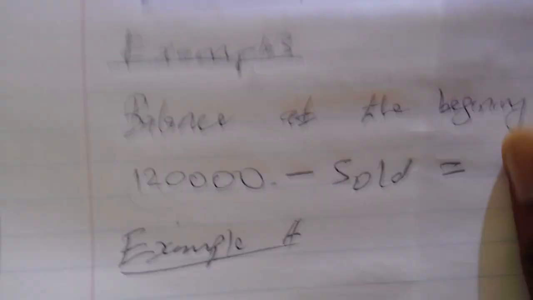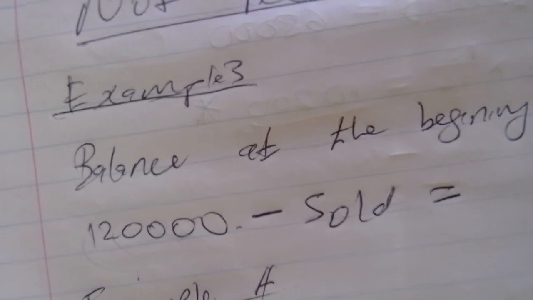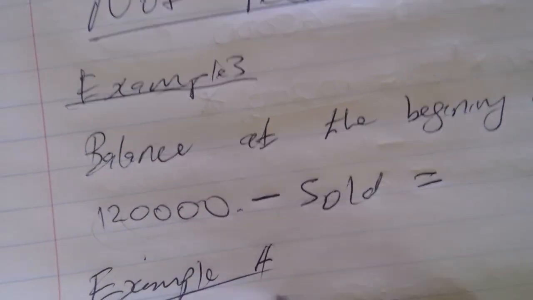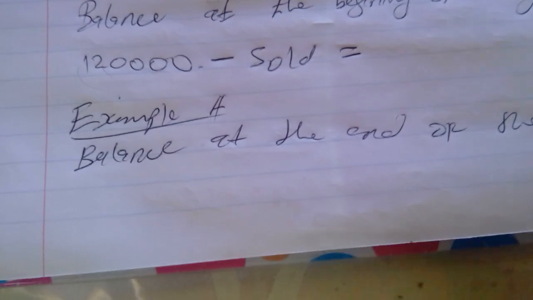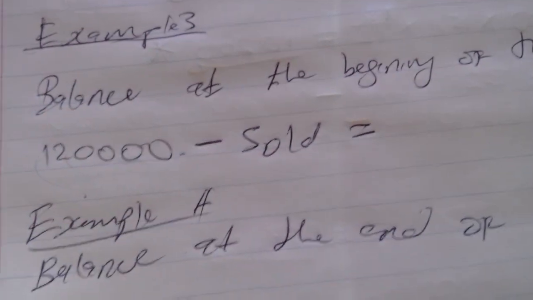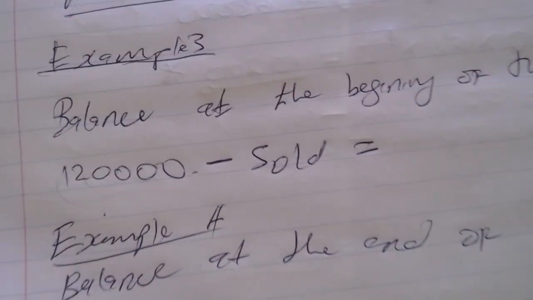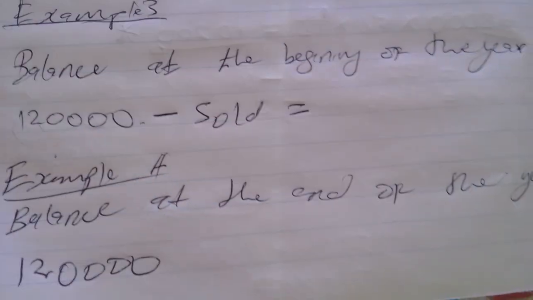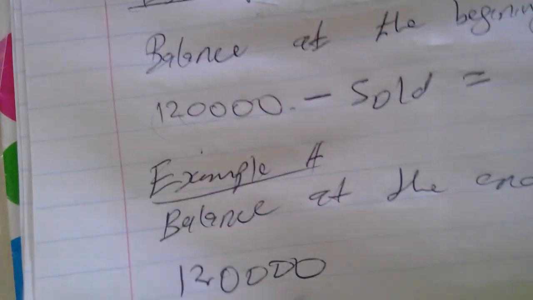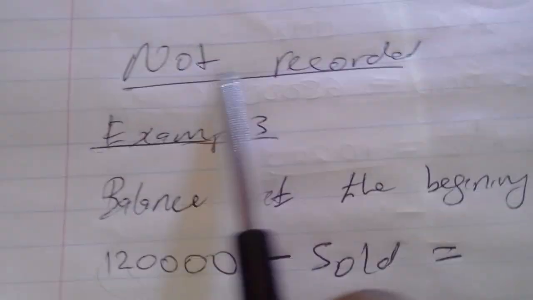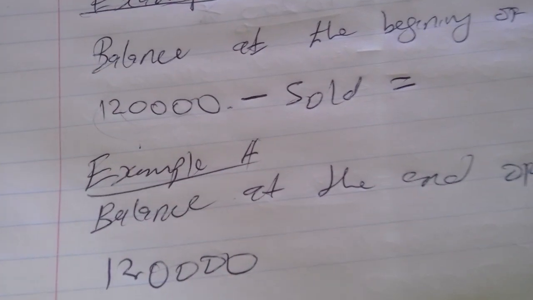Let's say now, for example 4. They've given you the balance at the end of the year. So if they've given you the balance at the end of the year, and they said, let's say 120,000, this balance is for the total vehicles at the end of the year. On the trial balance, they just said vehicles 120,000. So you must please first ask yourself, inside this cost, they said no transaction has been recorded. They sold an asset and also purchased an asset.